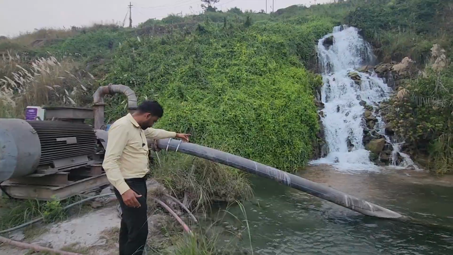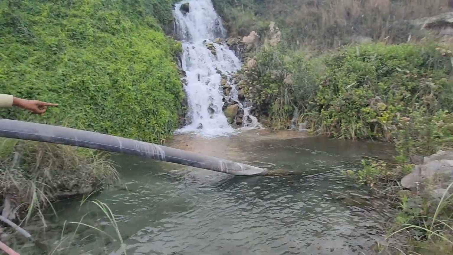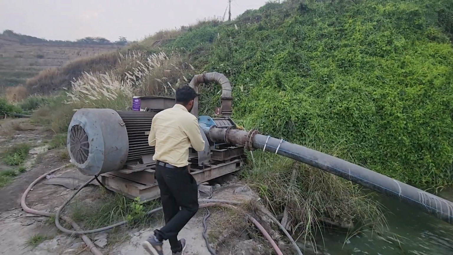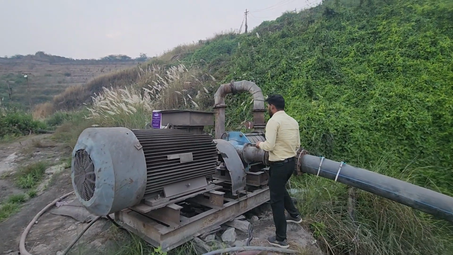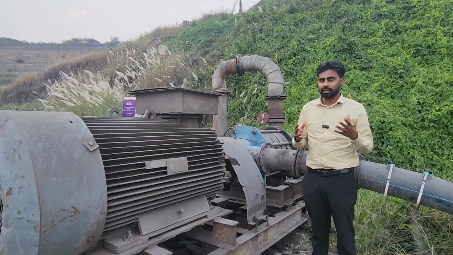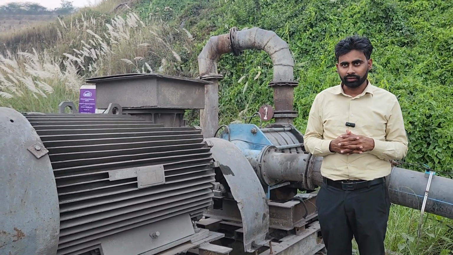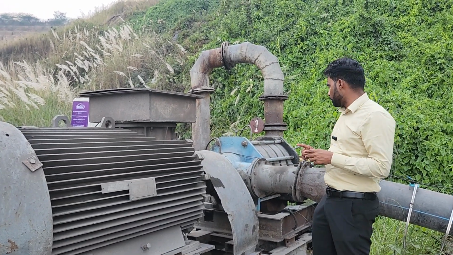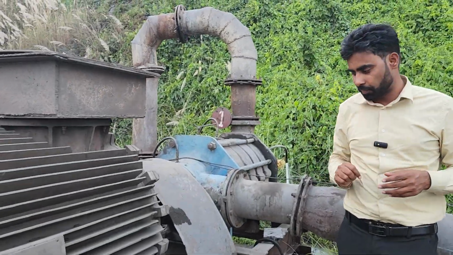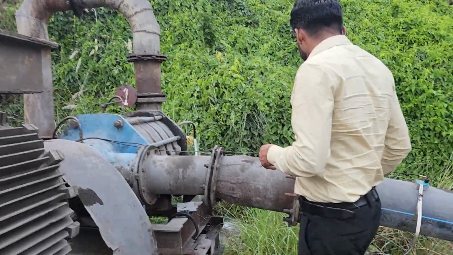So here you can see this is a pump inlet. I am describing the pump components. This is a typical motor pump, and this is the motor. This big motor I think has a capacity of 1 megawatt, and it drives this 4-stage pump. This is the suction side.